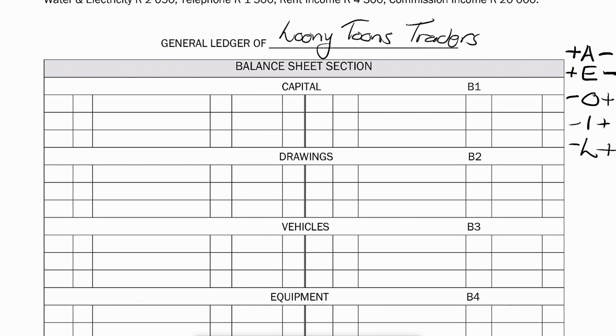Now, we need to, first and foremost, before we can apply this rule, it's important that you know your theory covered in term 1 as to what accounts are classified as assets, expenses, owner's equity, incomes, and liabilities. So before applying this rule, you need to know your theory. That theory would then help you apply these rules.